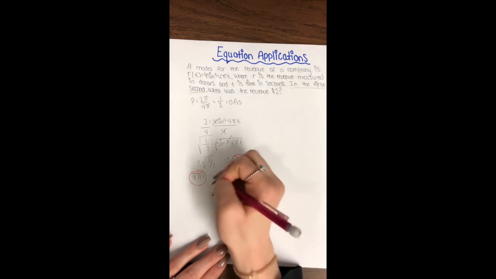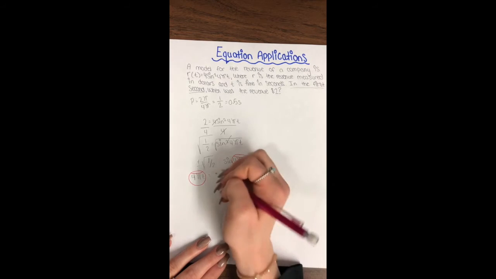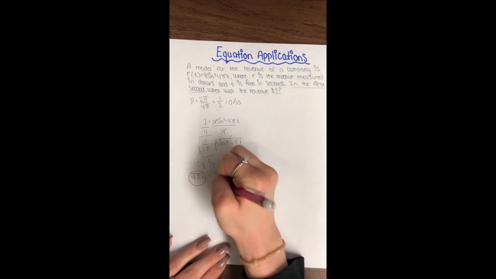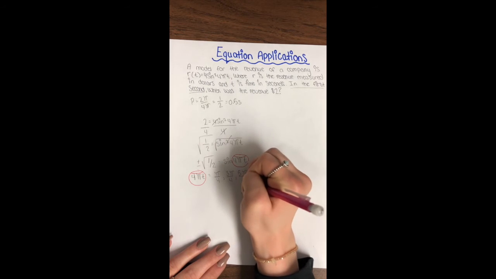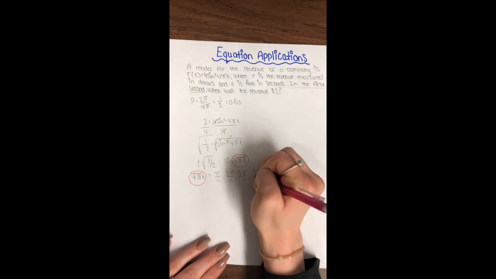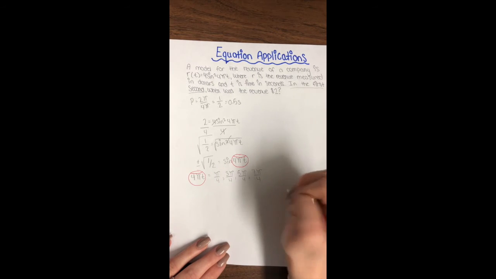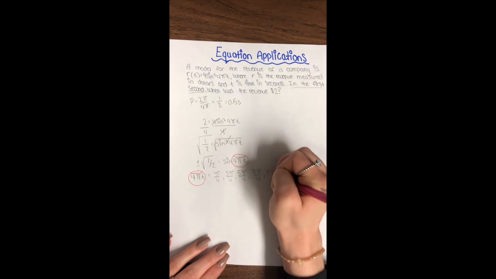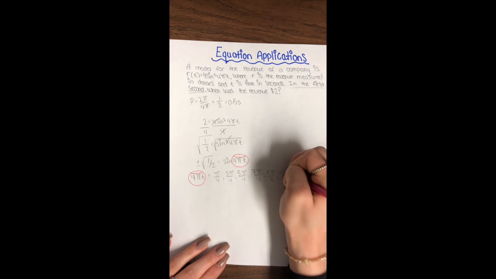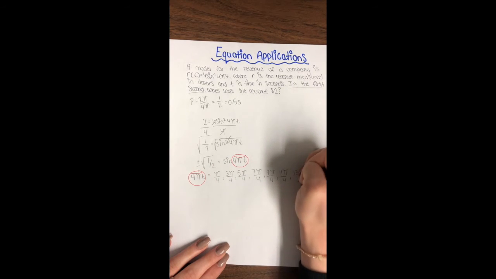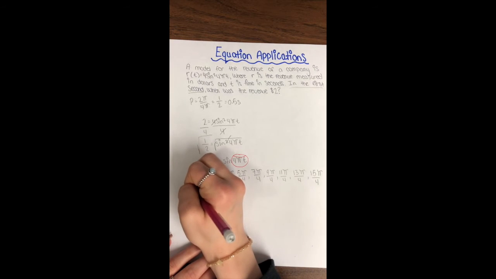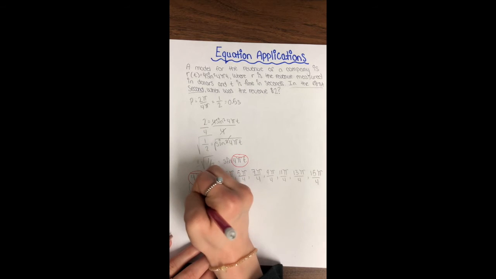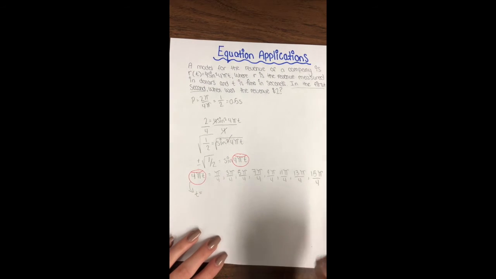Then for our answer, we must consider all 4 quadrants. So we get pi over 4, 3 pi over 4, 5 pi over 4, and 7 pi over 4. And then we also have to add 2 pi to each of them. So we get 9 pi over 4, 11 pi over 4, 13 pi over 4, and 15 pi over 4. Then to get it into seconds, we have to divide all of these answers by 4 pi.